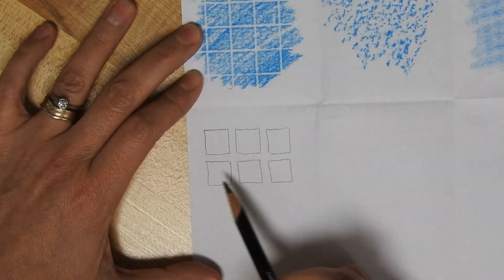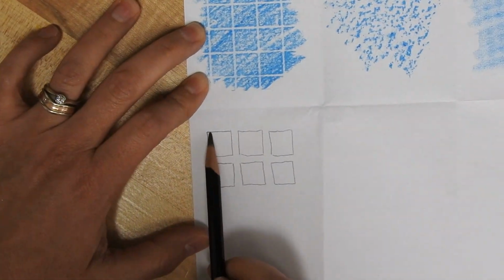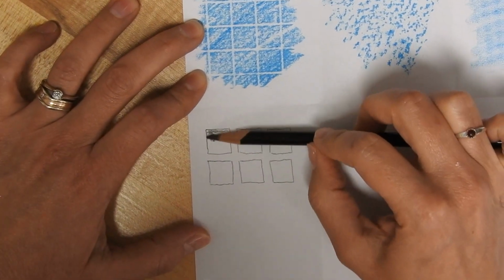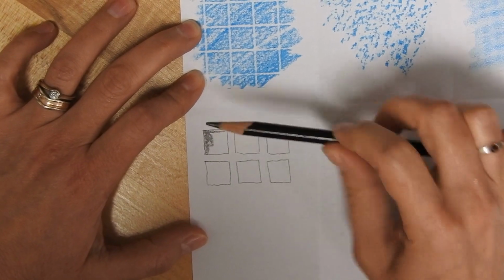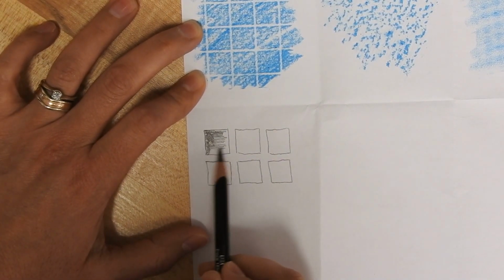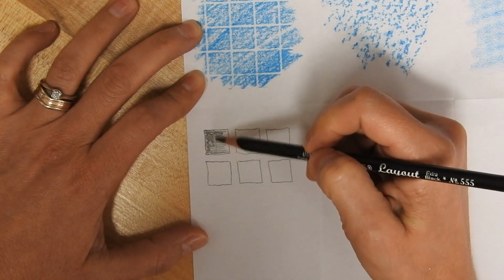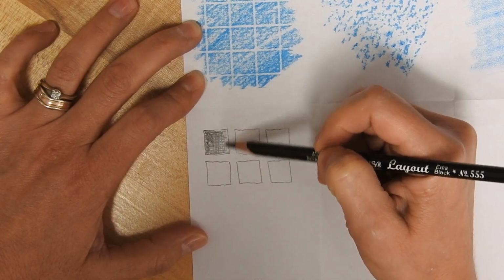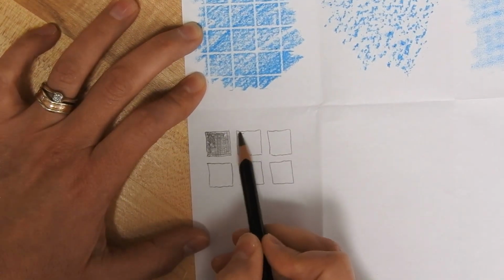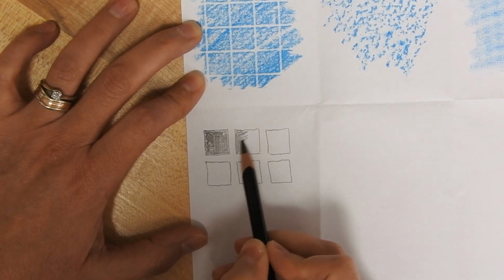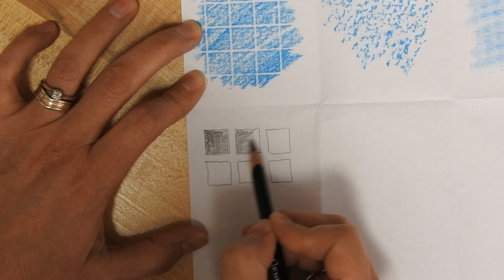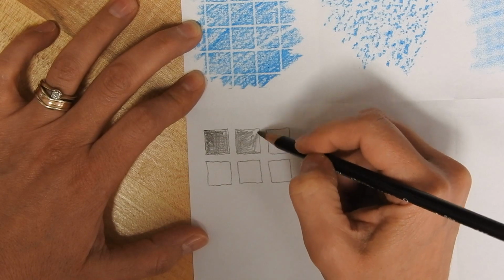Once you've done those, then you would add a little bit of shading. So we go in here like this. And that's where our value comes in. And then the darkness of these squares next to the light of the paper will create a 2-dimensional representation of what that texture looks like.